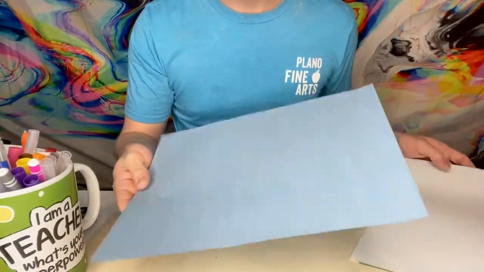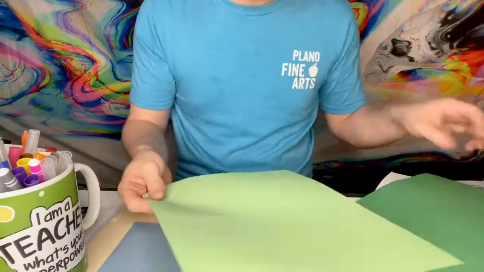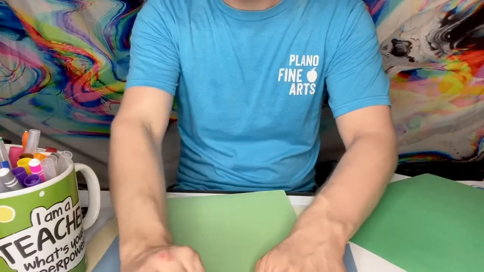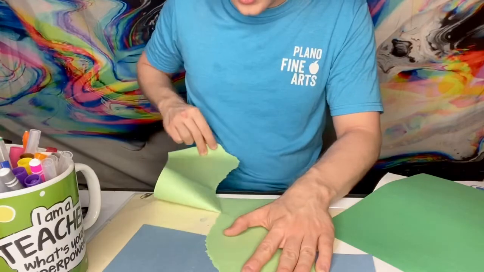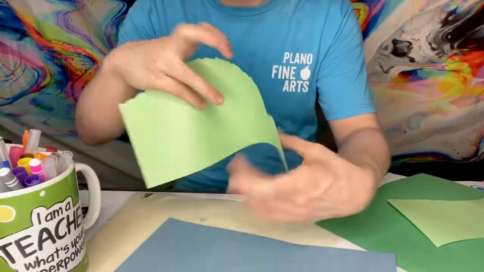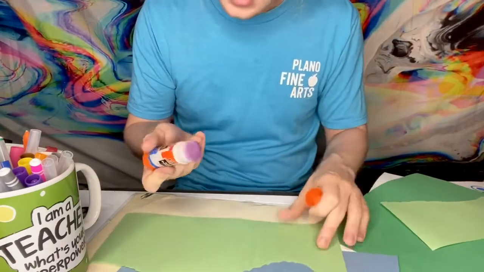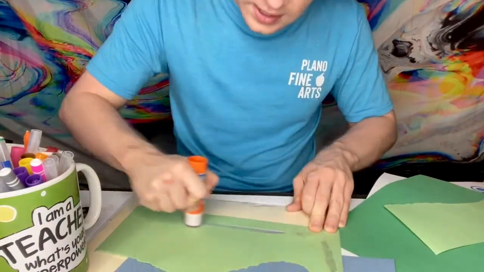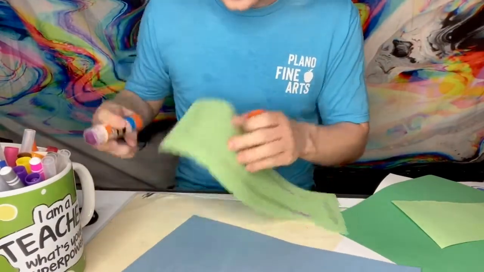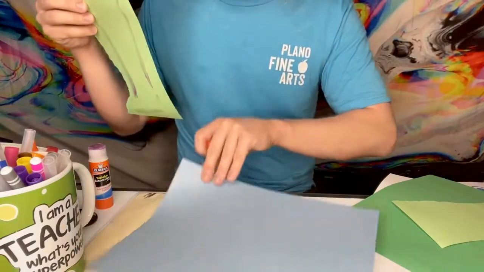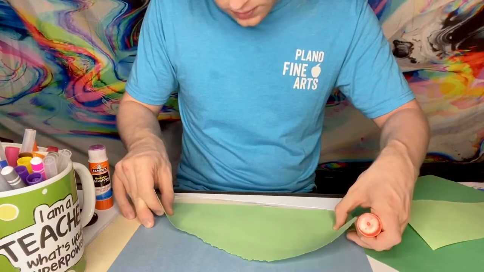What I think I'm going to do is I'm going to start with this light blue, and then I'm going to take this kind of lighter green, and I'm gonna tear it. And it doesn't matter. Some of you have done a landscape with tearing before, so just use those skills. I'm gonna use a glue stick this time. Give one side of this light green a little bit of glue. Then I'm going to take this blue back and I'm gonna put it down at the very bottom.